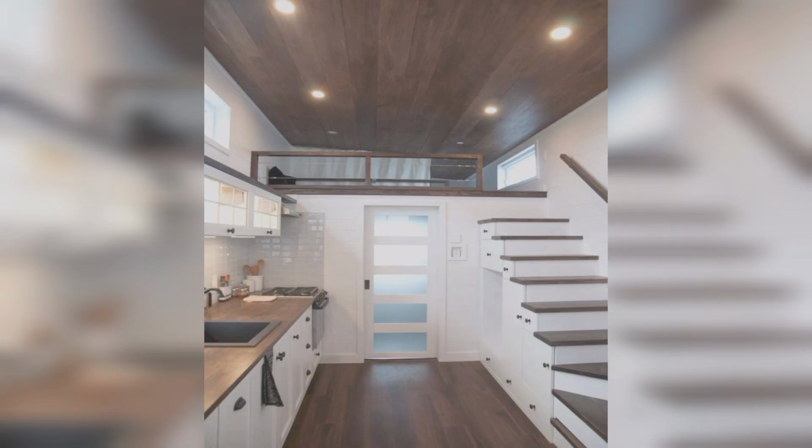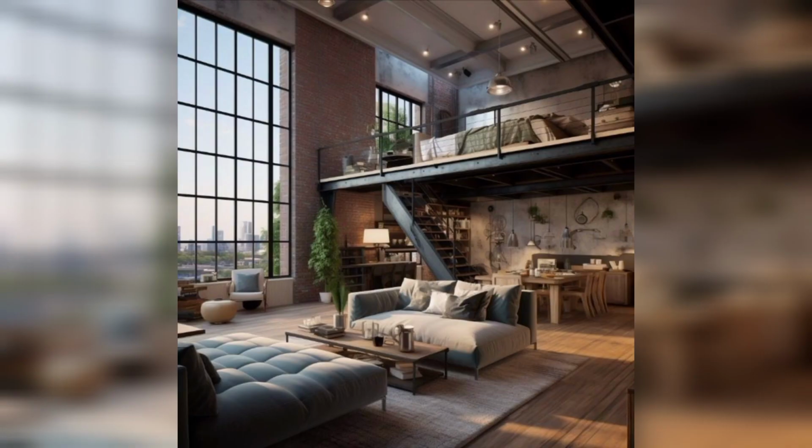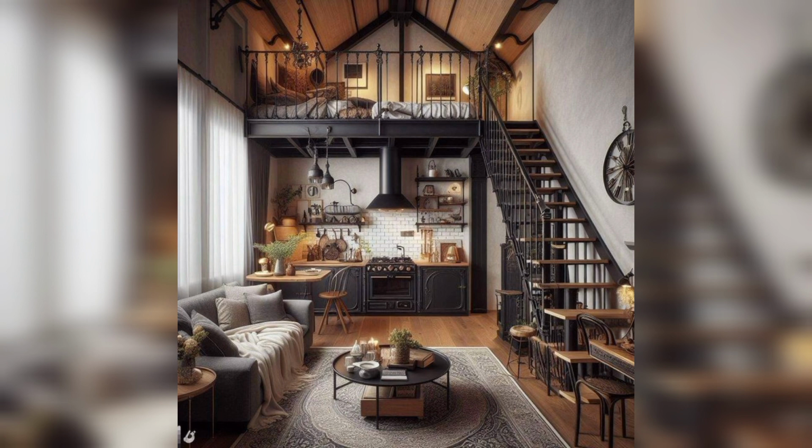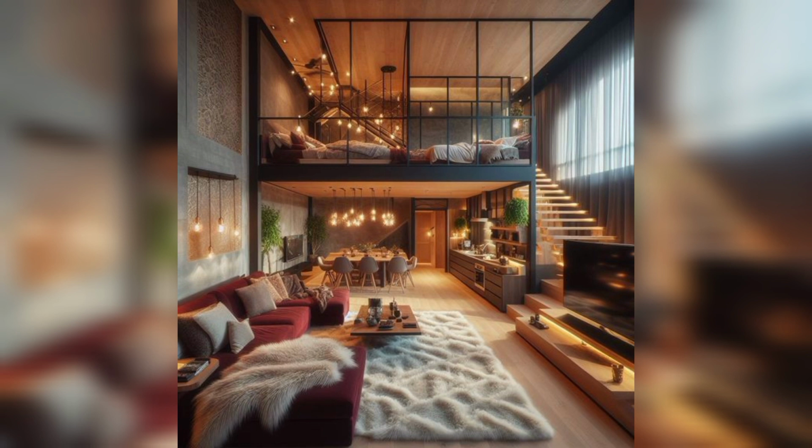Thus, for those who appreciate the natural flow of living and space, versatile solutions are a candidate.